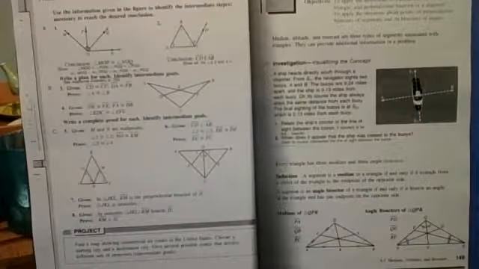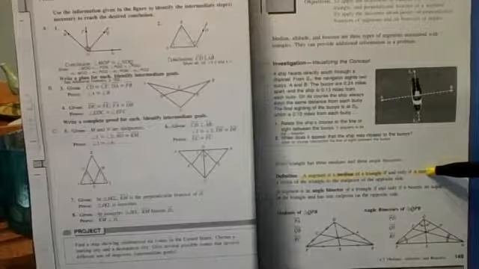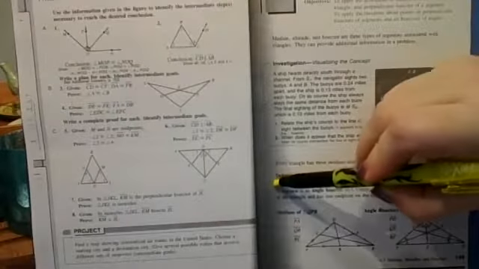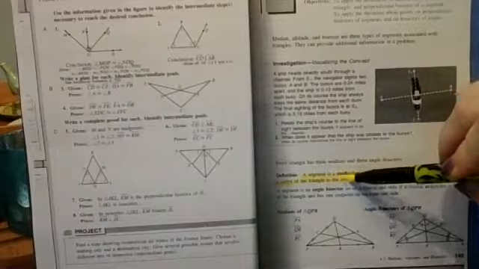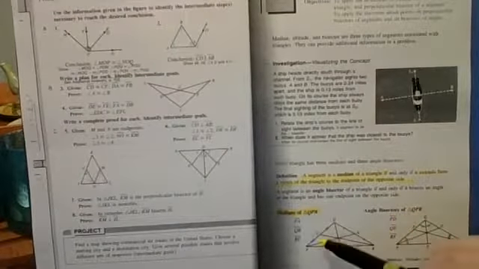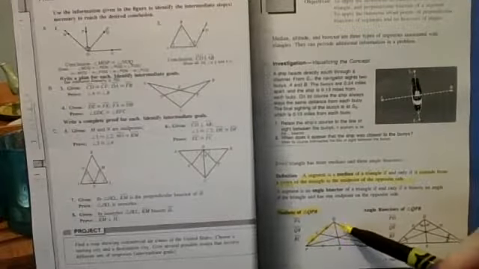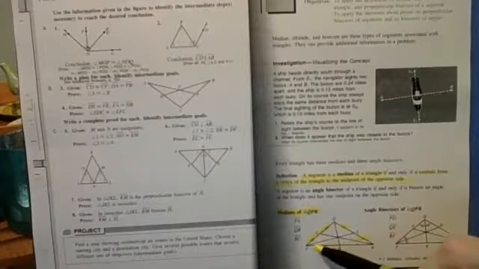I'm going to start out with the definition of a median, and we're talking about the median of a triangle. A segment is a median if and only if it extends from a vertex of the triangle to the midpoint of the opposite side. So basically, it looks like this stuff down here. These are all medians. You can tell they're medians because it's split each side into equal parts.